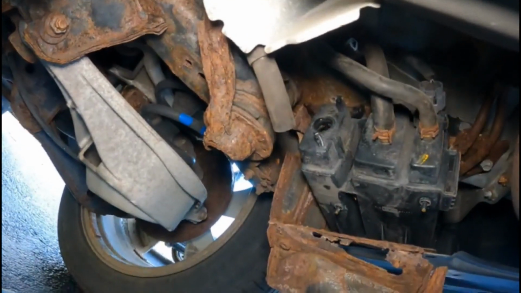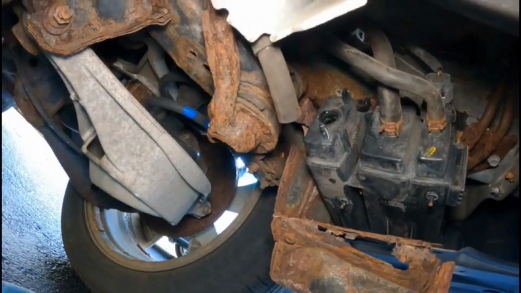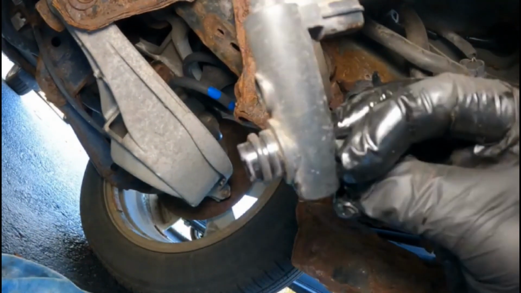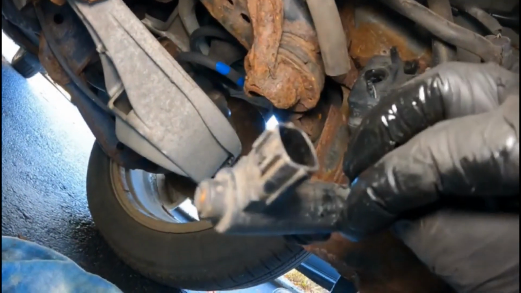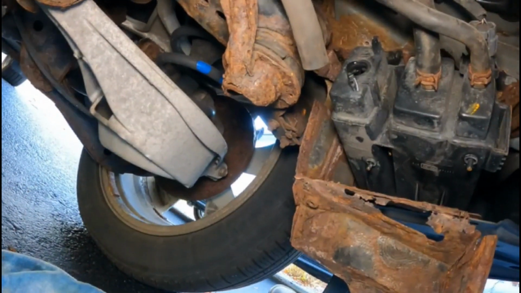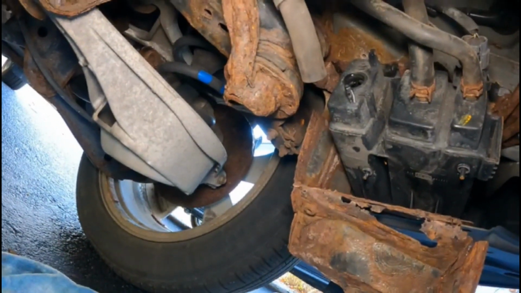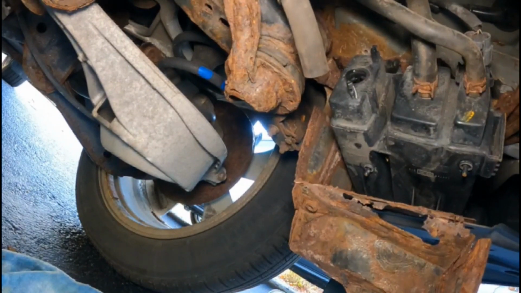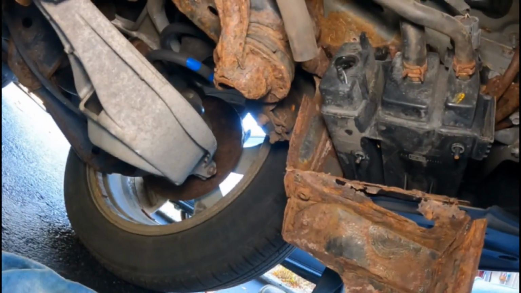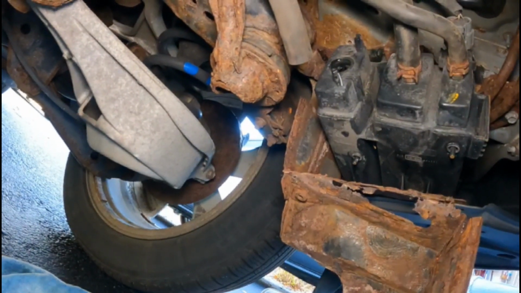What a pain in the butt. Here's the old one. I couldn't get that out, the electric. That was stuck in there pretty well. So now I'm going to push in the new one. Put the connector on afterwards.